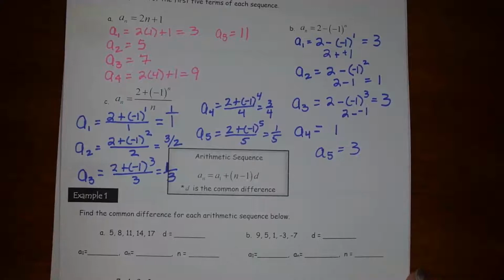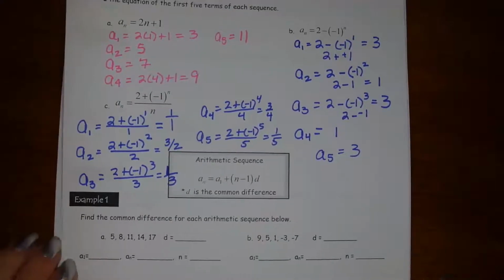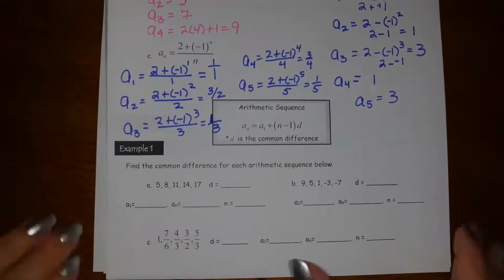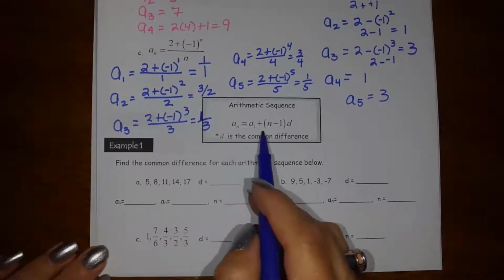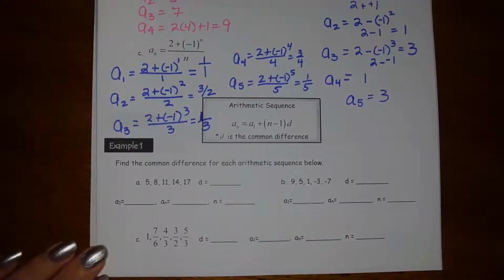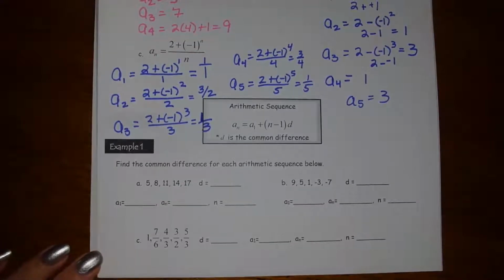Okay, we're going to talk about a couple special ones now, the arithmetic sequence and the geometric sequence. We'll start with arithmetic. This is your formula, and y'all make sure your masks are on. You have to keep your mask on in class.